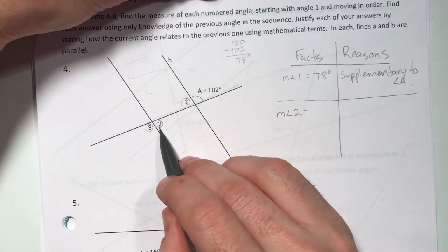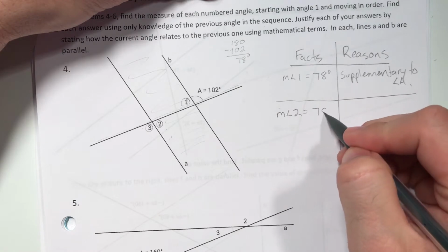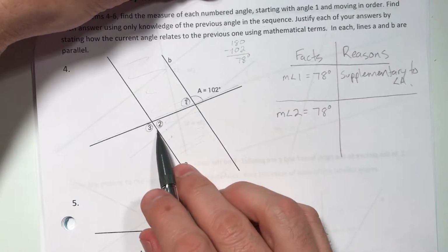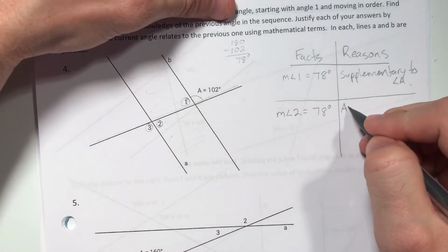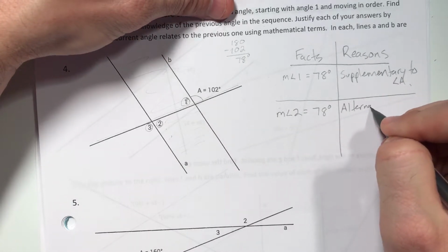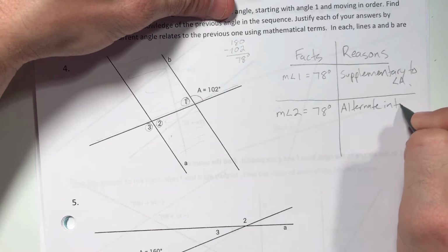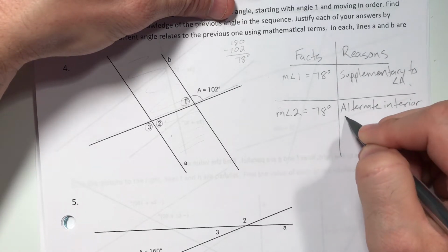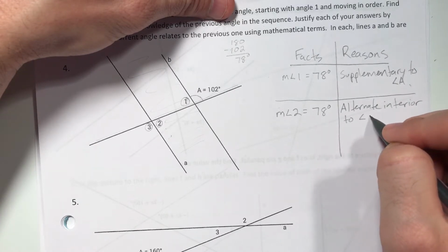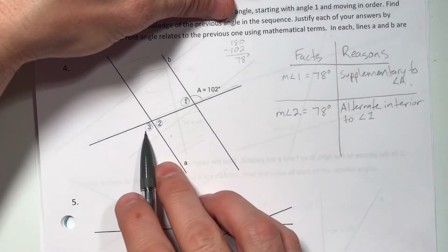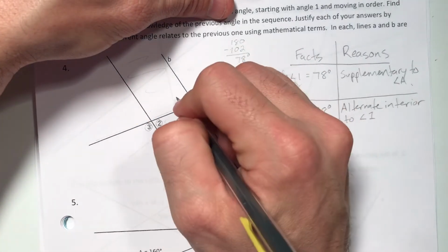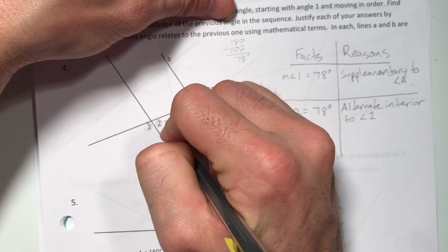The measure of angle 2 is also 78, and it's because it's alternate interior to angle 1. Okay? And now let's go to 3. Let's label these. 78 and 78.